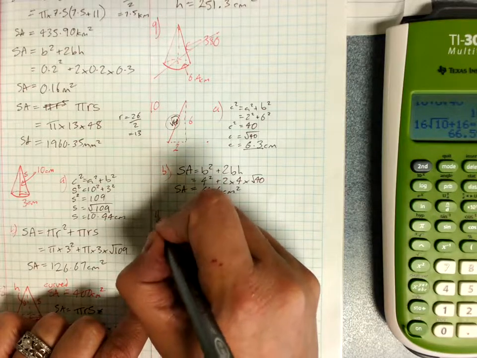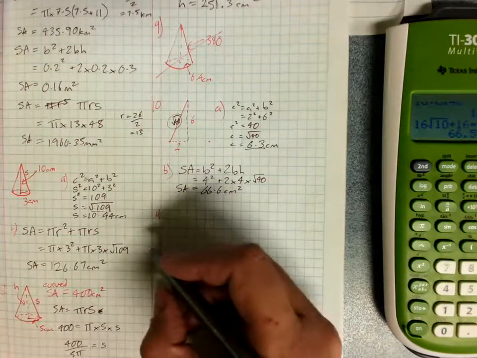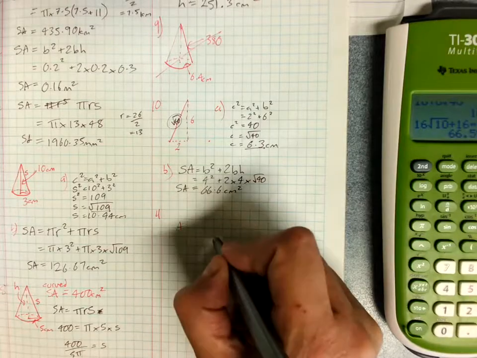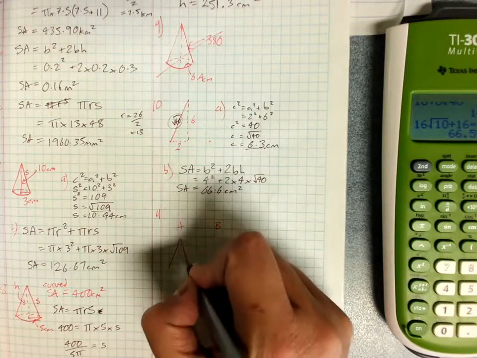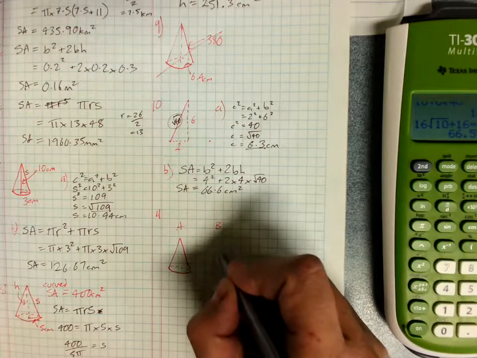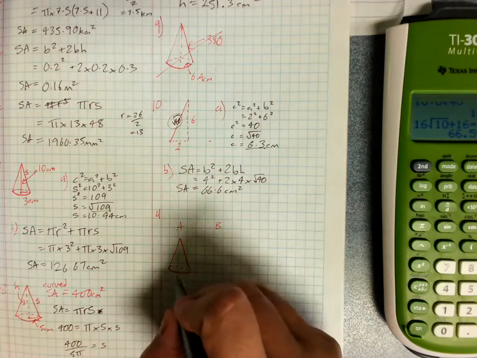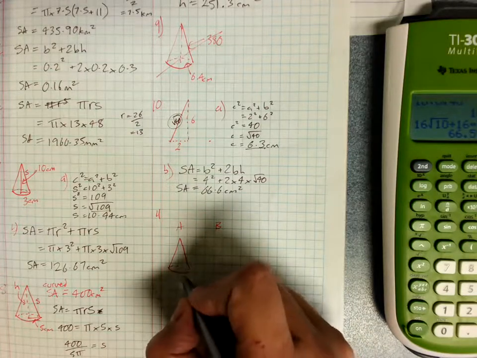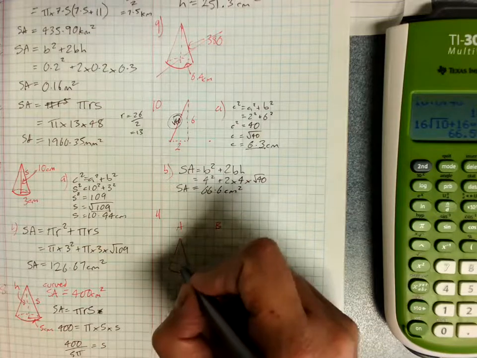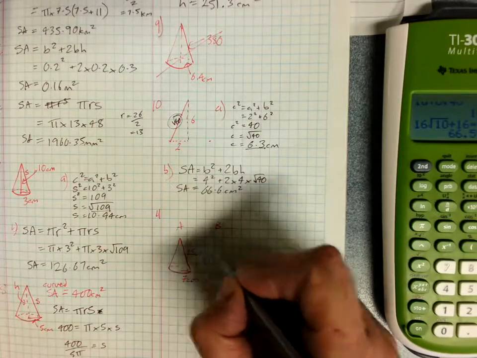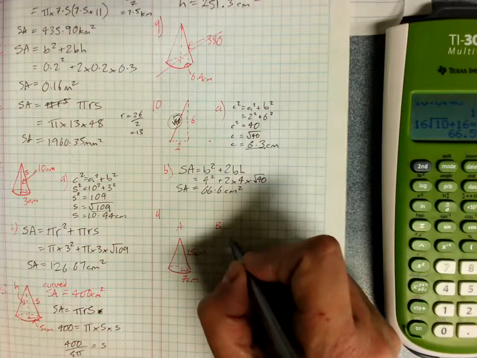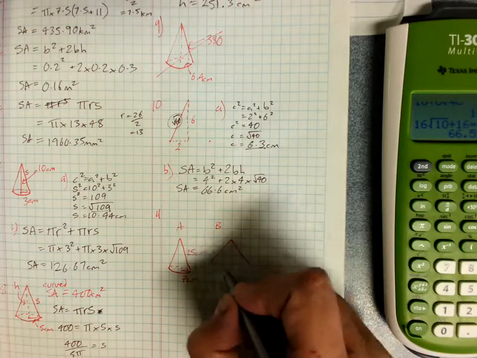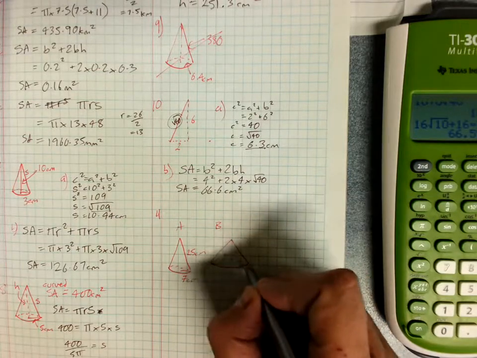Question 11 is comparing two party hats A and B. They haven't given me a diagram, so I'll draw one. Open cones with no base. 7 centimeter radius. And this is sort of one for a kid with a bigger head, perhaps.